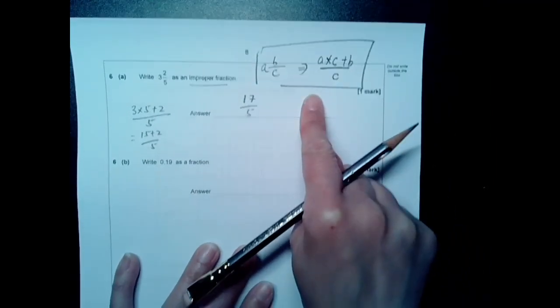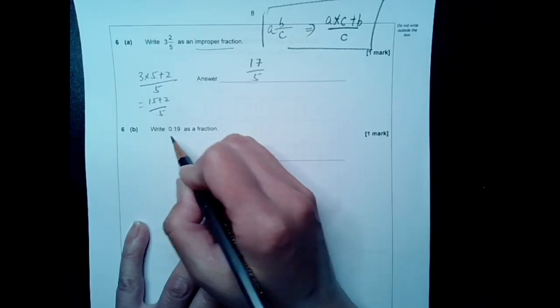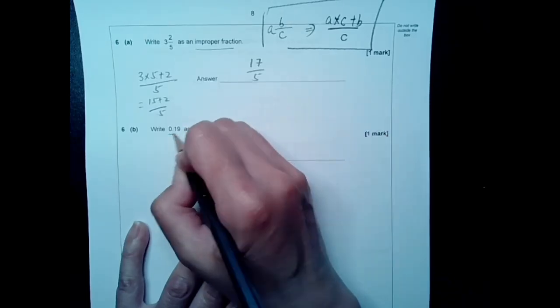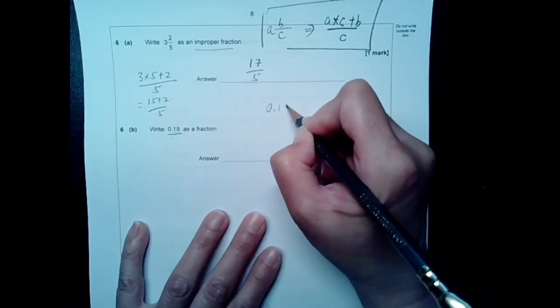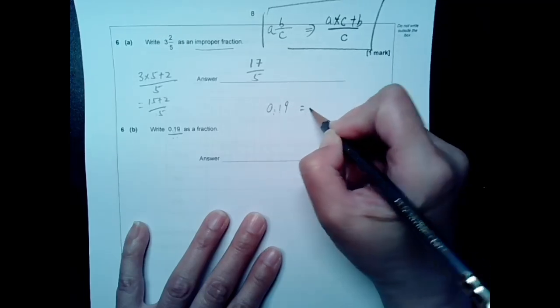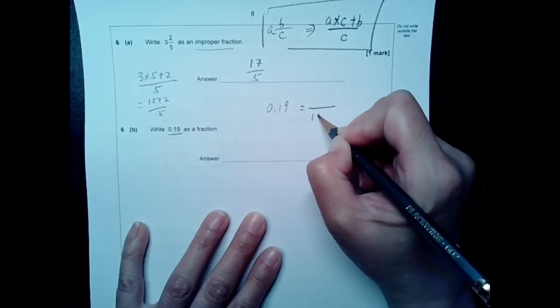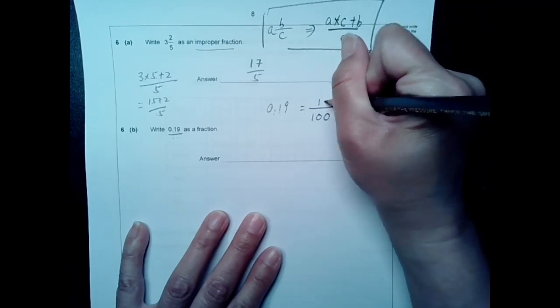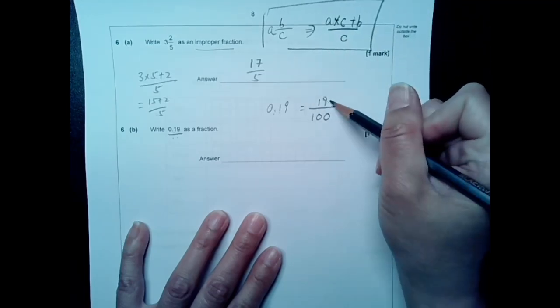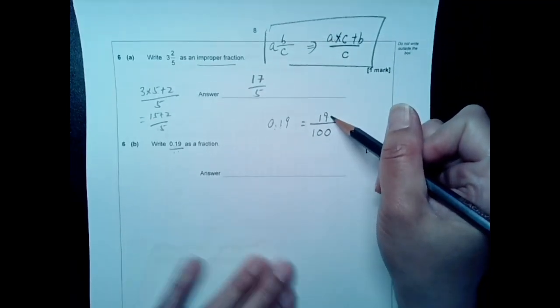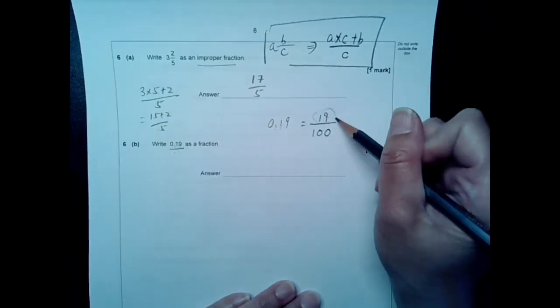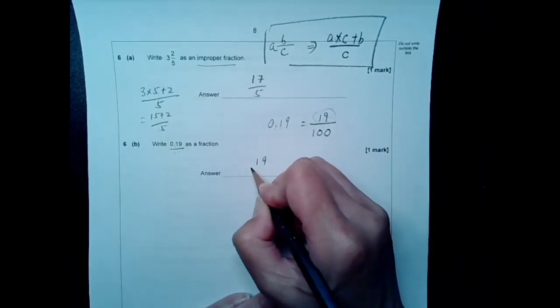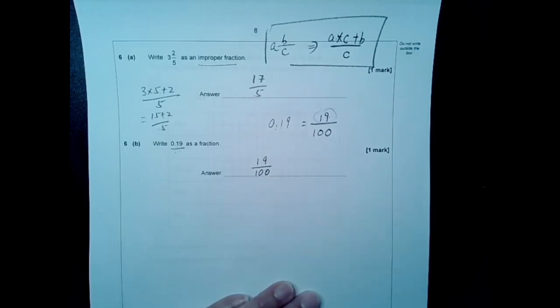Very handy. And then for the fraction, we have a decimal here, so we have 0.19. Because there are 2 decimal places, I will have 2 zeros underneath. And now we check if there's any common factor. I don't think so because 19 is a prime number. So our answer is 19 over 100. Another straightforward number question.